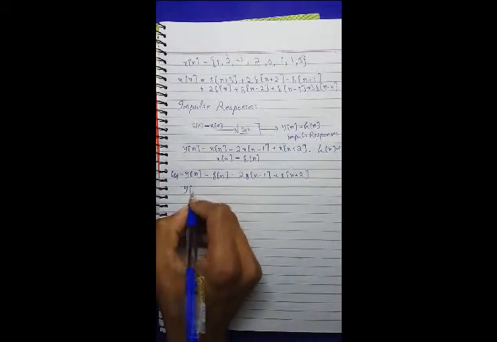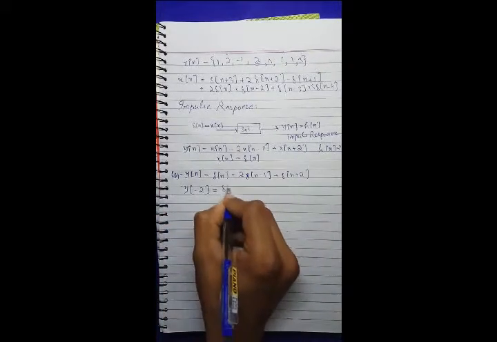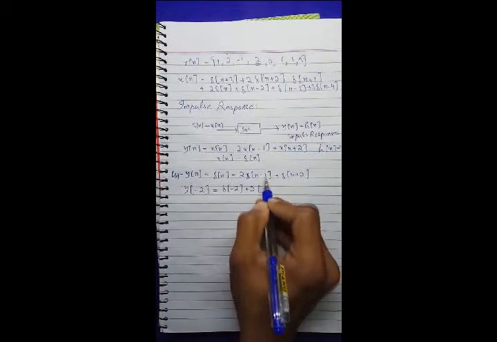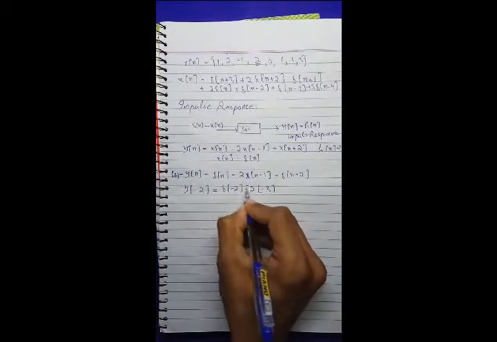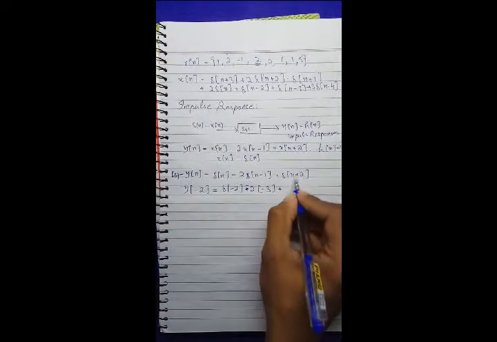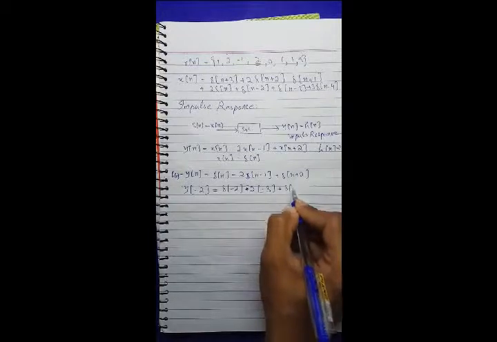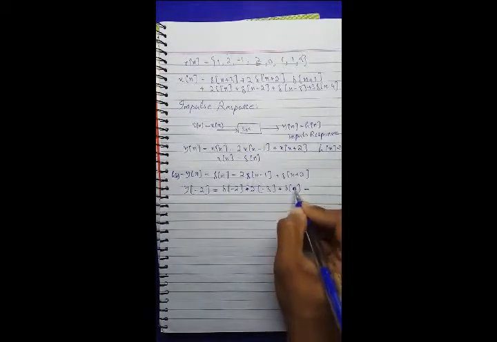We will first put the value at minus 2, y of minus 2, which becomes delta of minus 2 minus 2, into delta of minus 2 minus 1, this is minus, not plus, sorry, and plus here we have delta of minus 2 plus 2, which is delta of 0.